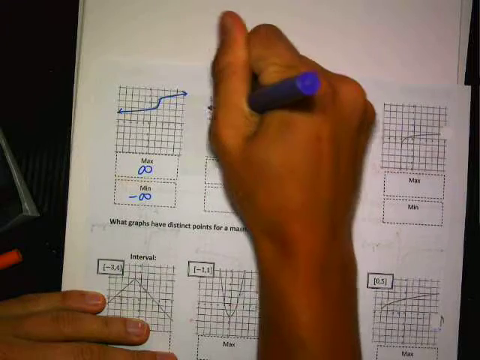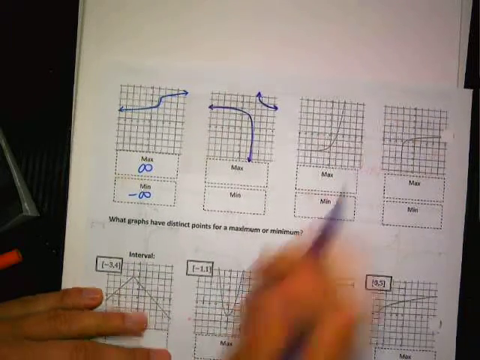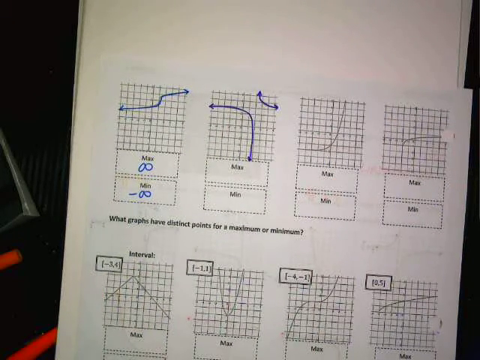All right, for the rational. You don't have to do two different max and mins because we're looking at the graph as a whole. So they're not two separate functions. It's one function. It just has two parts. But we're still looking at the graph as a whole. How far up are we going? Infinity. How far down? Negative infinity. Good.